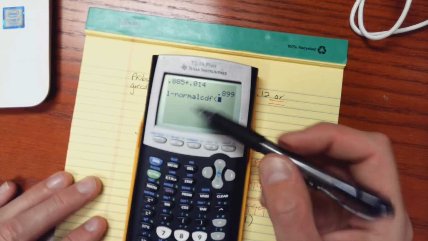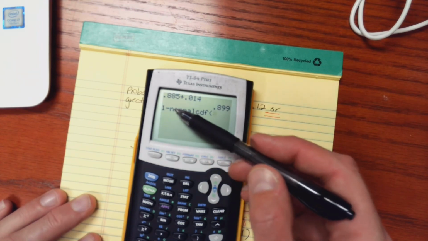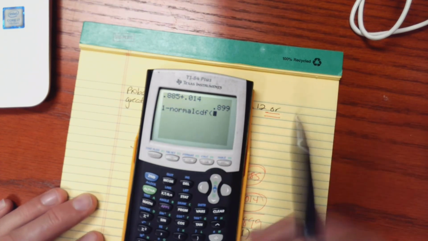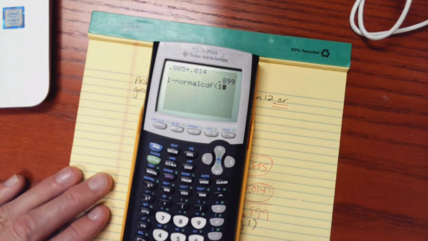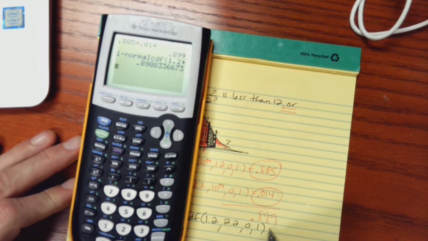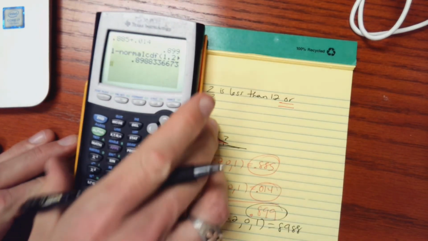Notice that in my calculator I can just write 1 minus and then go to the distribution menu and select the CDF function and say 1.2, 2.2, 0, 1, and we'll get the same answer, 0.8988. So I had just rounded before.